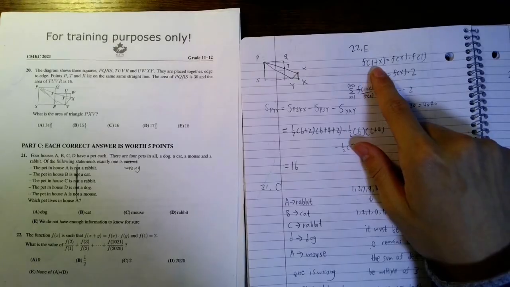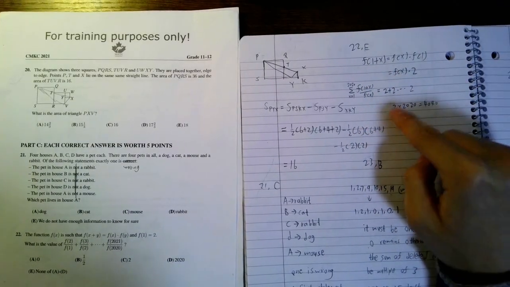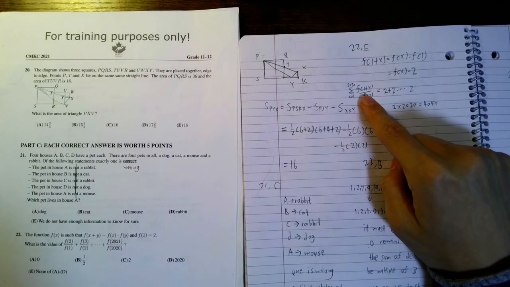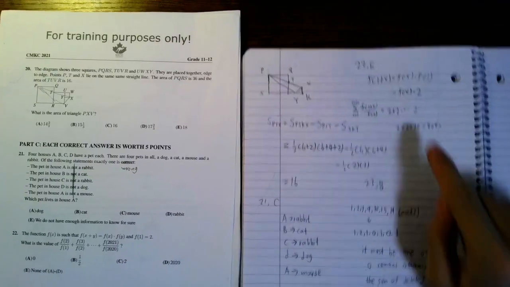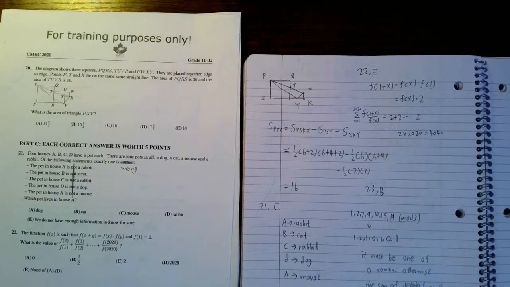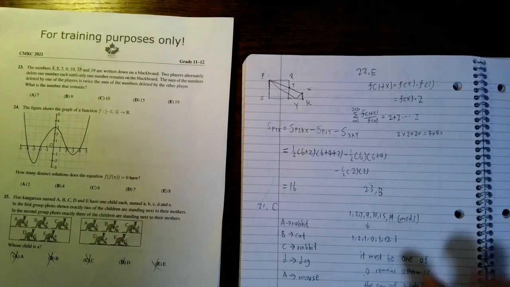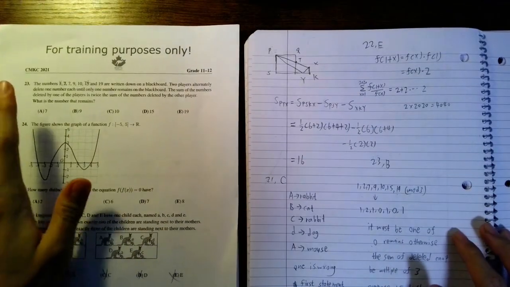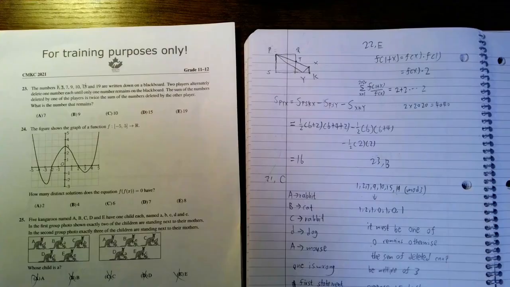We know that 1 plus f of x equals 2 times f of x. And there's a total of 2020 turns, and we multiply that by 2, and that's going to be the sum. And question 23. So we got one player has a sum, and the other has 2 times.